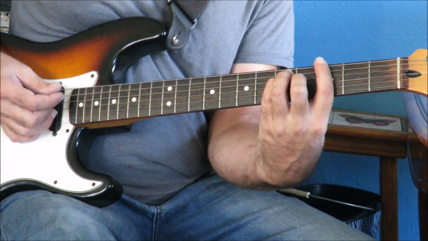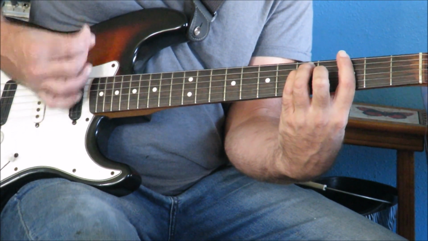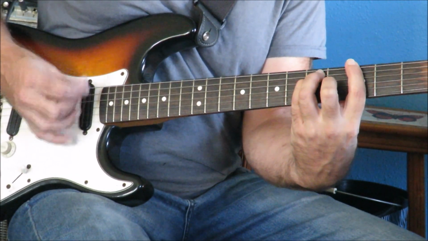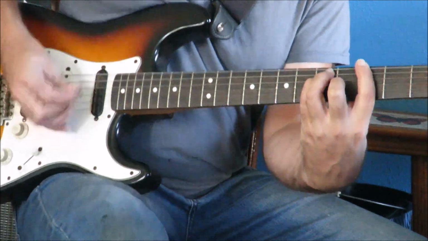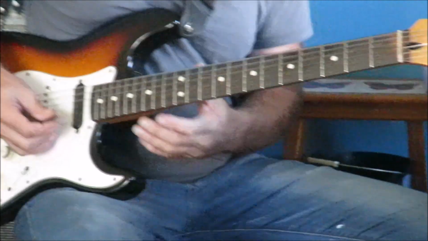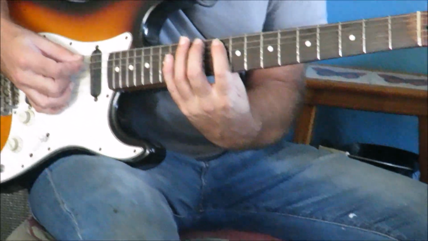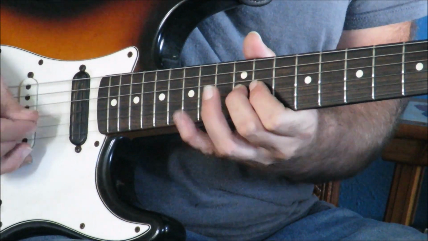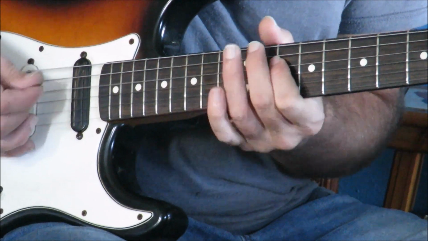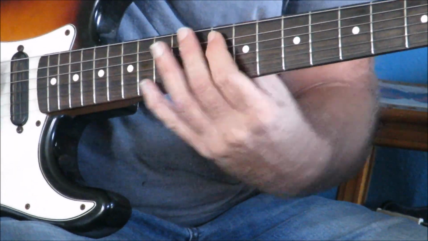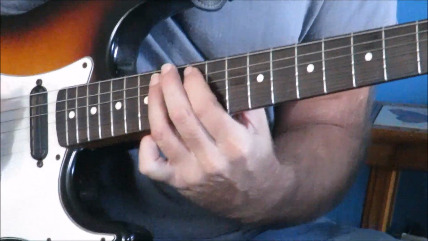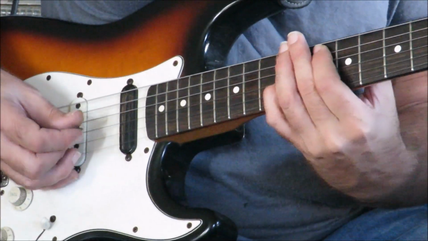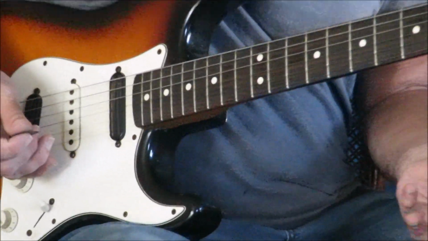So taking the G major scale, so pretty happy.